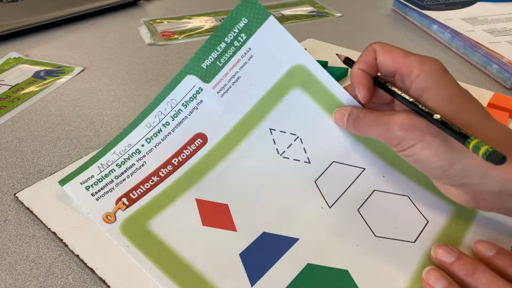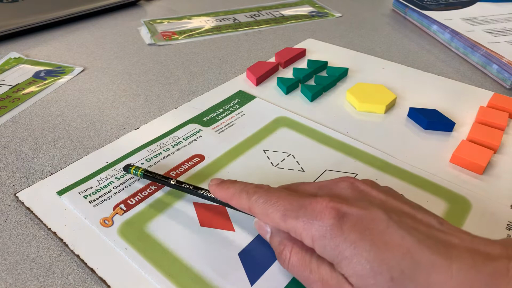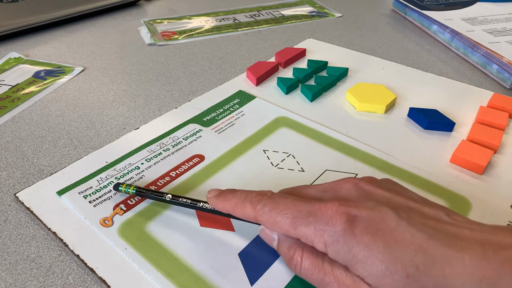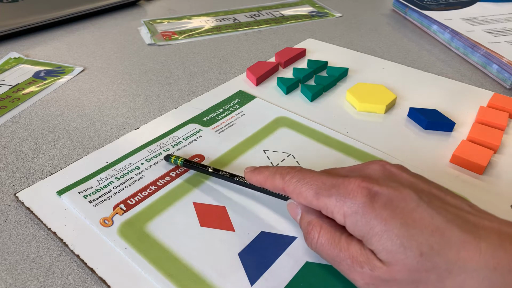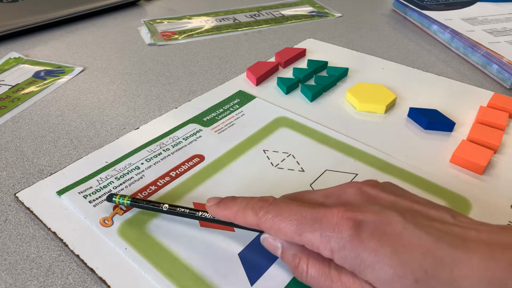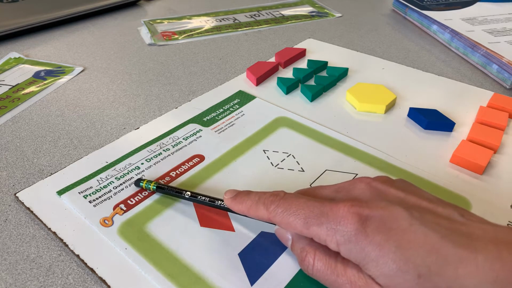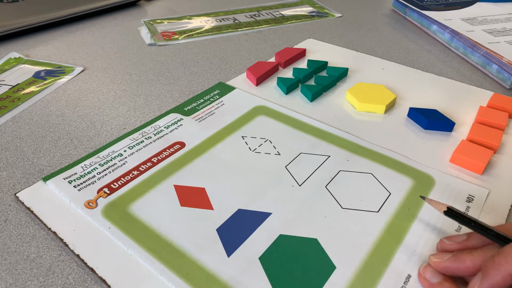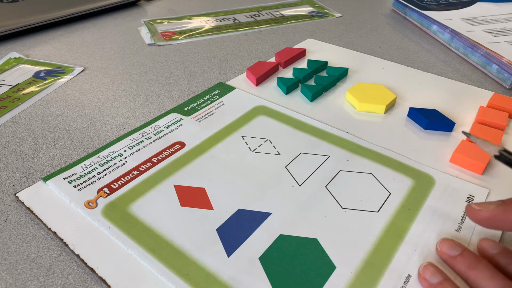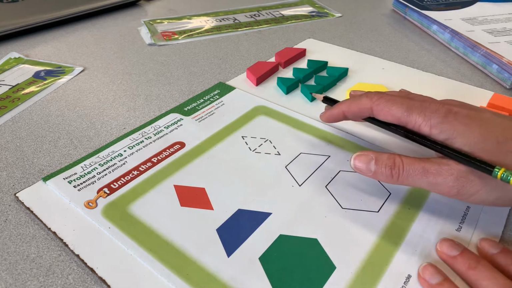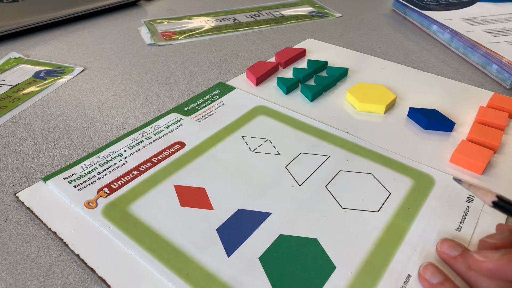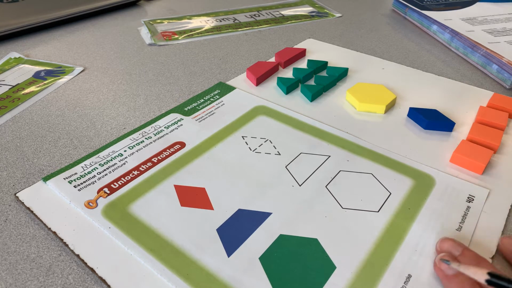All right, let's read our paper together. Problem solving. Draw to join shapes. Essential question. How can you solve problems using the strategy, draw a picture? Drawing a picture always helps me when I'm in my math class doing word problems or trying to figure out a problem. When I map out the problem on my paper with pictures or a graph or some kind of model, it really helps me see the problem on paper and helps me understand it better.